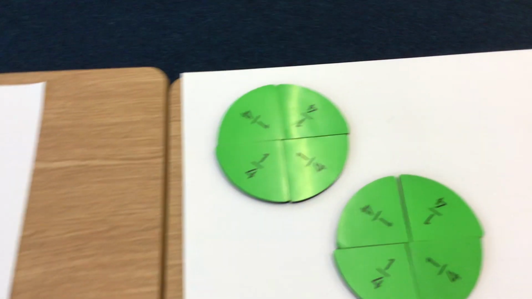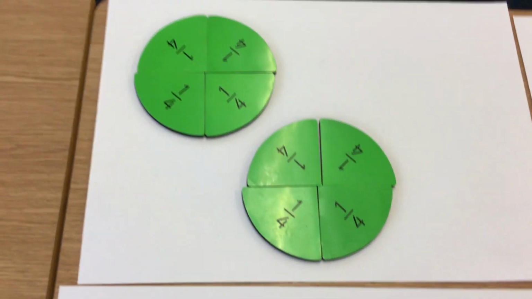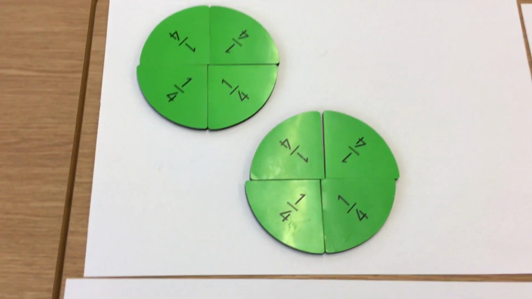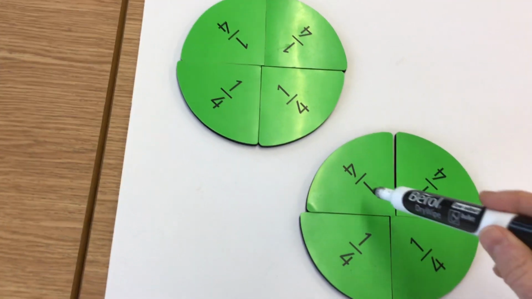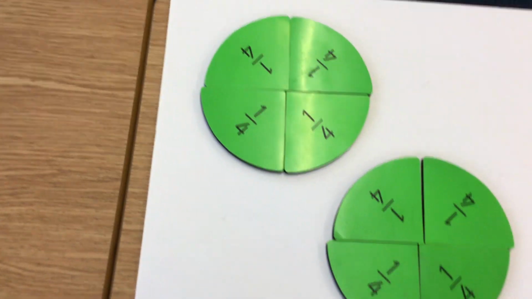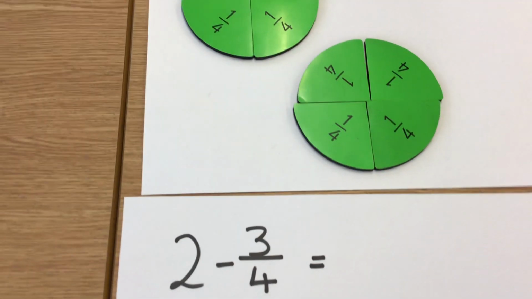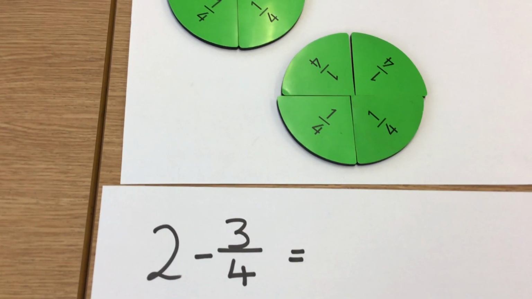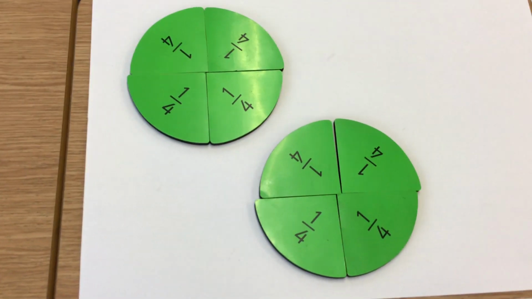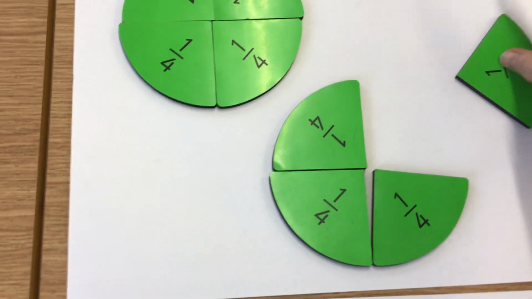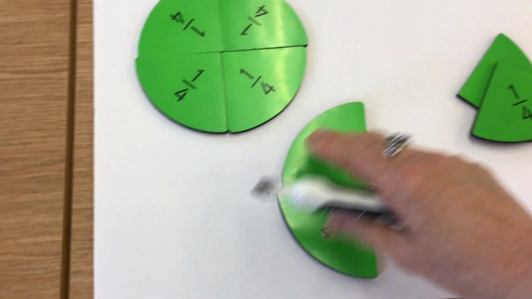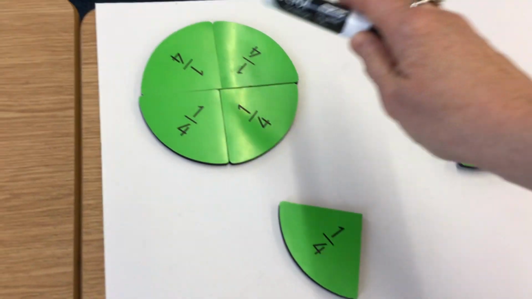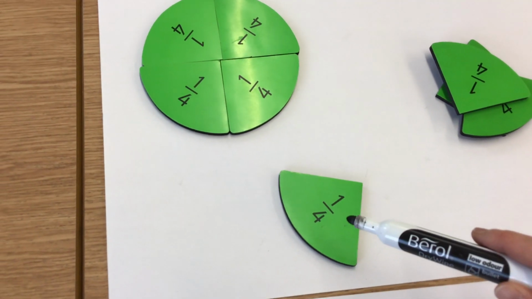Let's have another look at another one. What have I got here? Well, I've got 2 wholes. They're in quarters. I've got 4 quarters there and 4 quarters there. Now, my question asks for 2 wholes, subtract 3/4. Well, again, if I had the equipment, I could take off the 3/4, 1, 2, 3, and I can see I'm left with my 1 whole and 1/4.